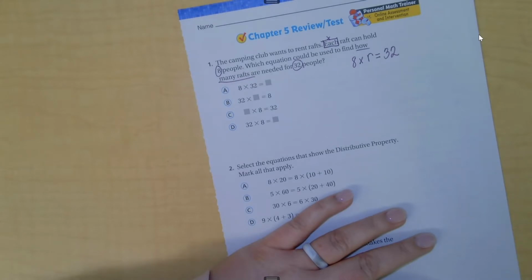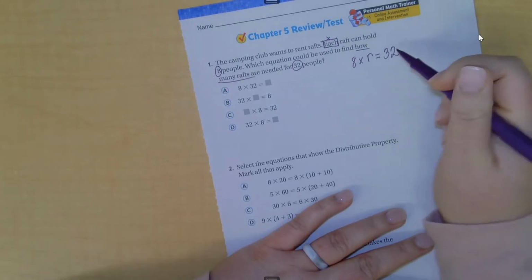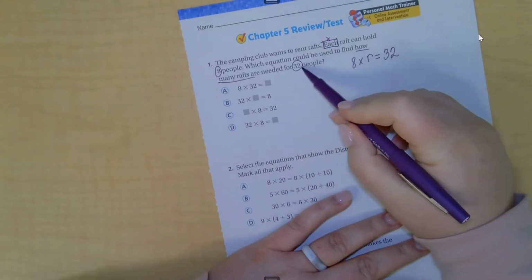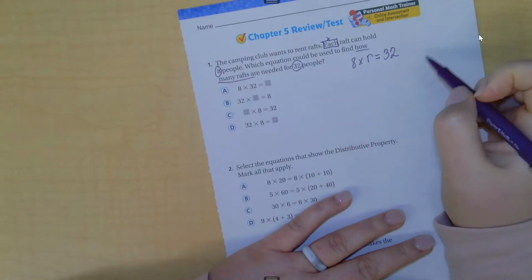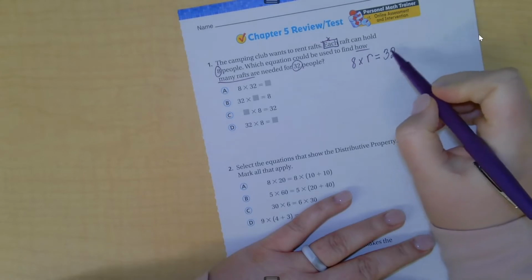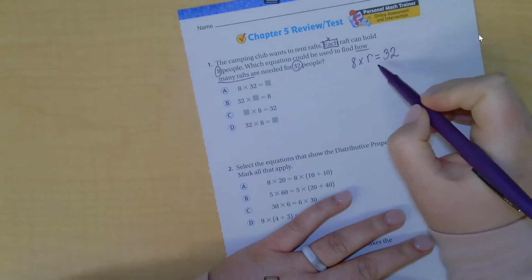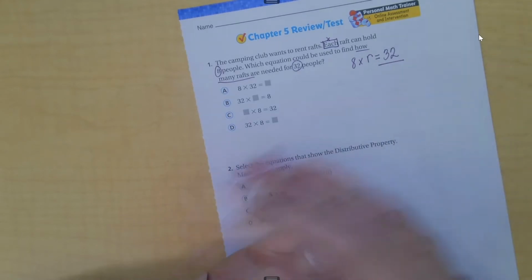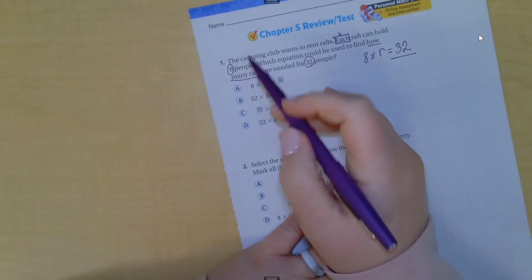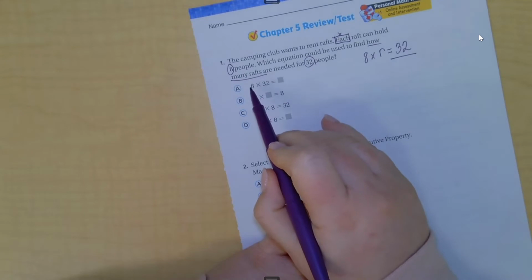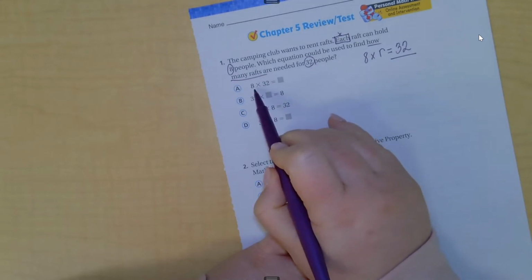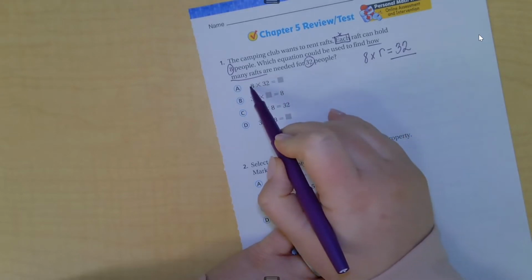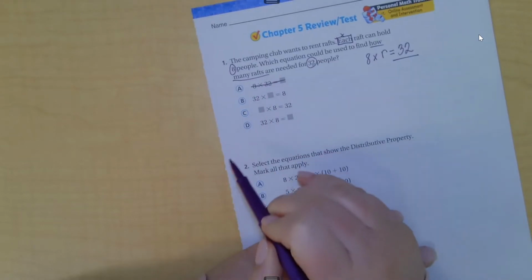So it's going to look something like this. I know that my total in this problem is 32. Because I know that my total in this problem is 32, then 32 needs to be by itself on either side of the equal sign. It doesn't matter which side as long as it's by itself. So I can immediately eliminate any problems that have 32 as a factor. 32 is our product.